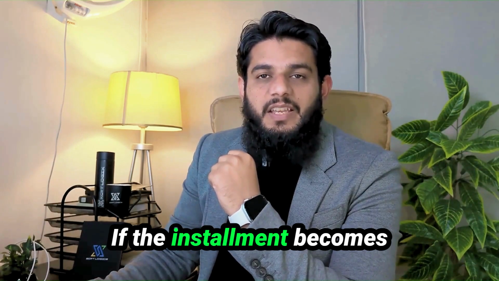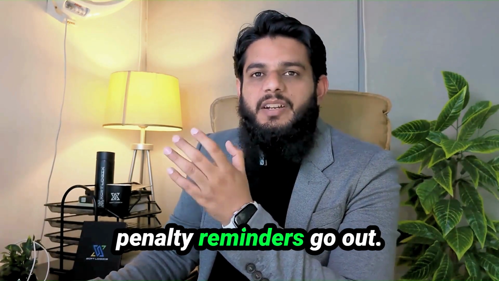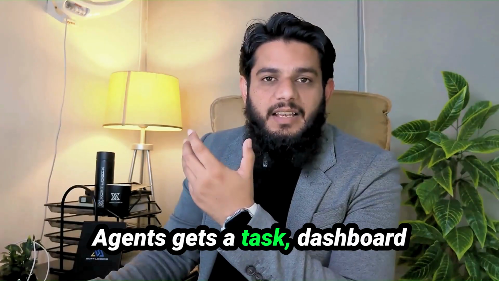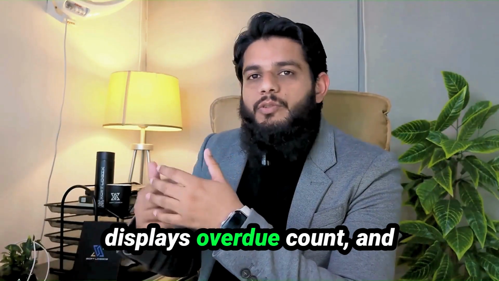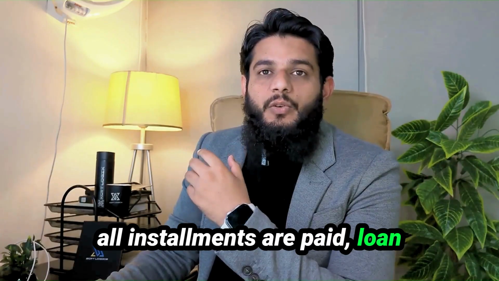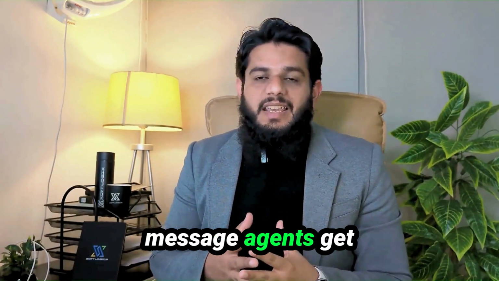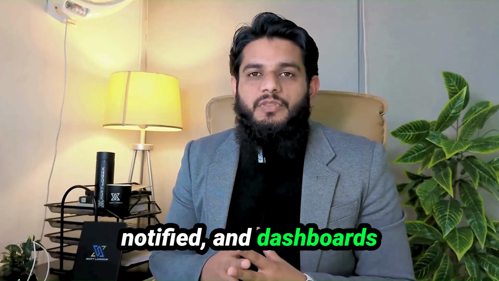Missed payments. If the installment becomes overdue, it updates the status, penalty reminders go out, agents get a task, dashboard displays overdue count. And the loan completion. When all installments are paid, loan status updates to completed, customers get a congratulations message, agents get notified, and dashboards update instantly.